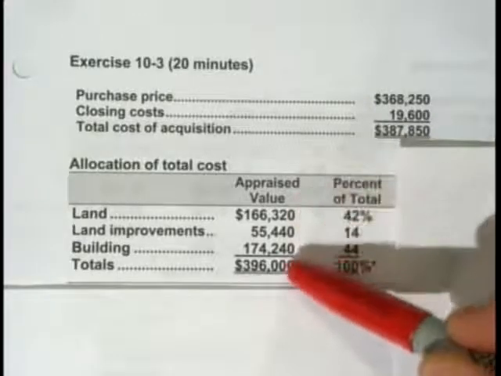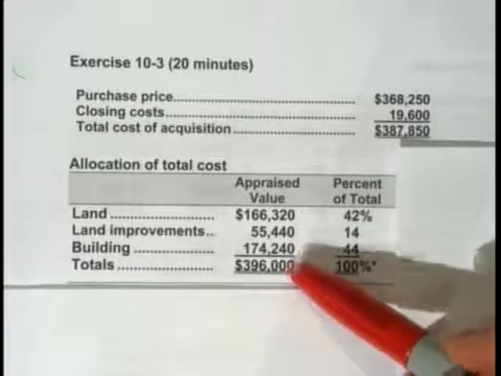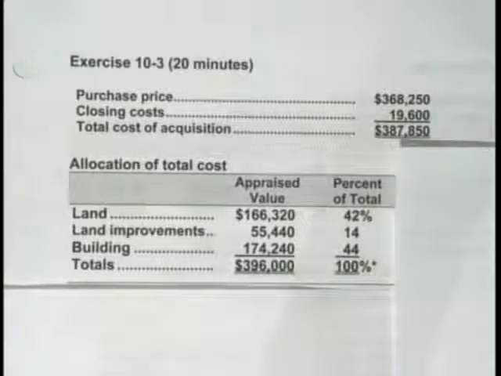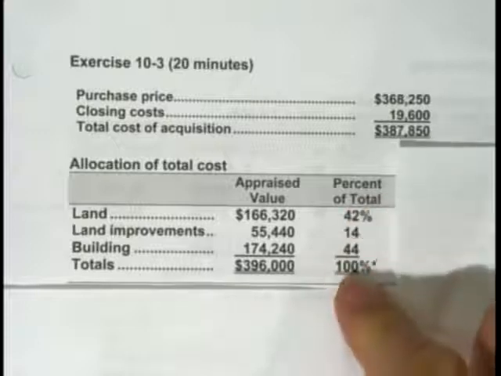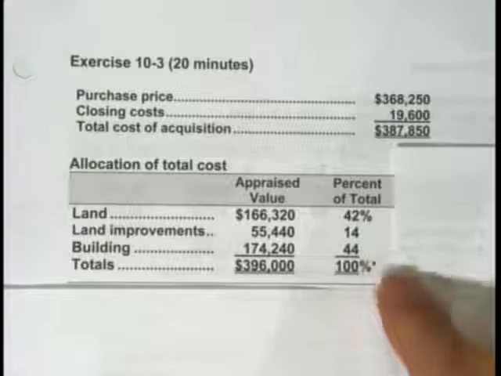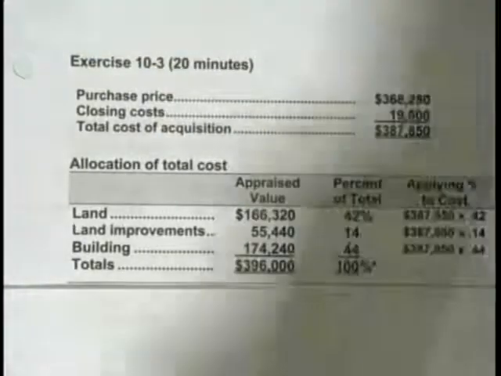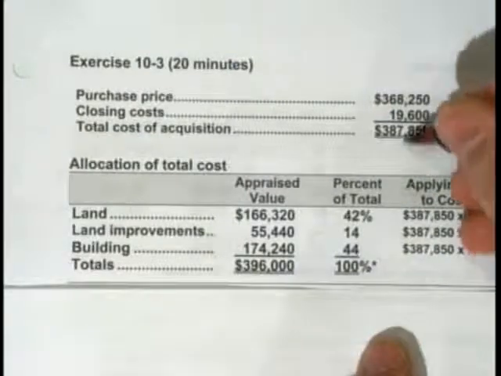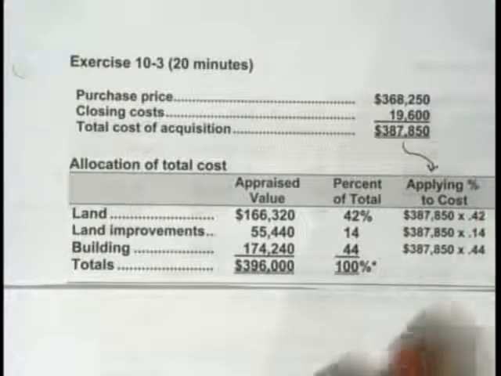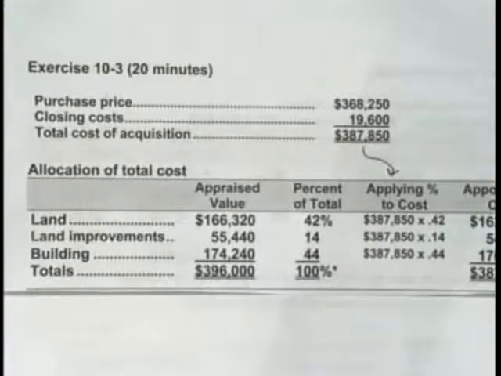Now, we're going to allocate those and get percents of total. 166,320 divided by 396,000 is 42%. 55,440 divided by 396,000 is 14%, etc. Did you have to round on these? Okay. If you have to round, that's fine, but you want to make sure these add up to 100%, right? Now then, what are we going to take that percent times? We're going to take it times that 387,850.